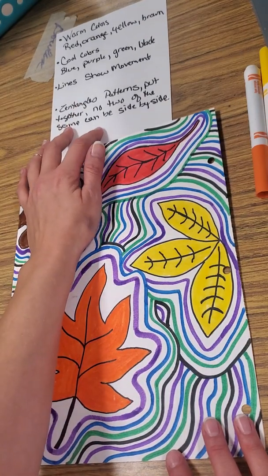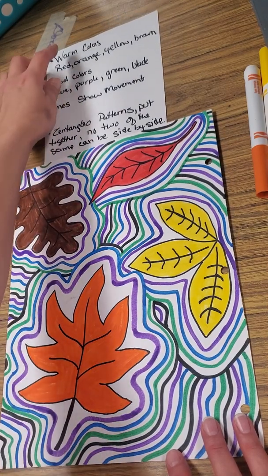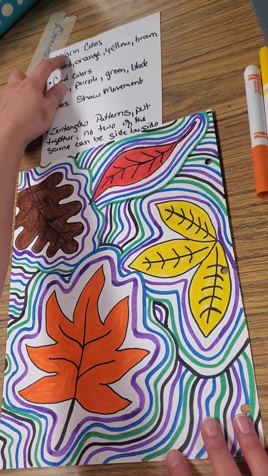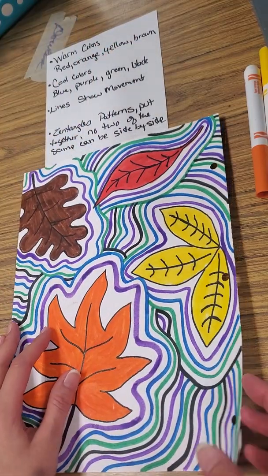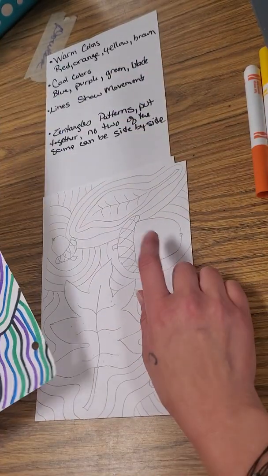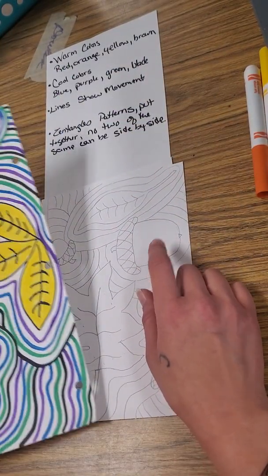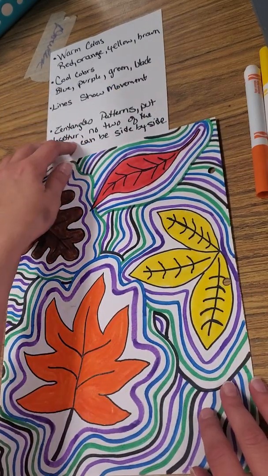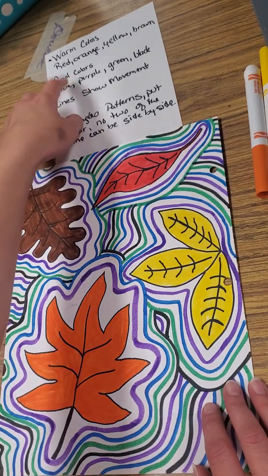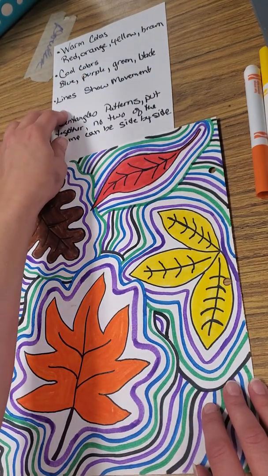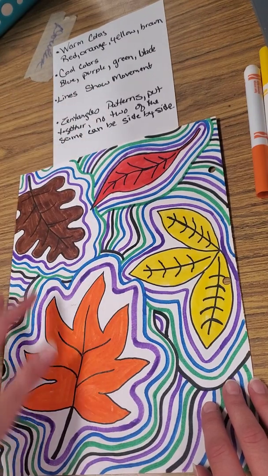And we're going to use some color settings. We're going to use warm colors for the leaves, which will be red, orange, yellow, and brown, because we're actually going to add some acorns in here instead of just leaves, because they play a big part in fall as well. And your cool colors to show movement with your lines will be blue, purple, green, and black. And then, like I said, we were going to use lines to show movement.